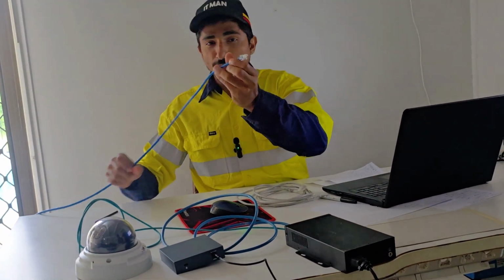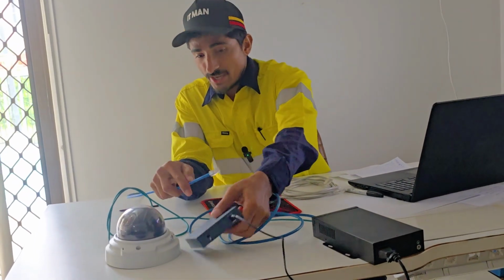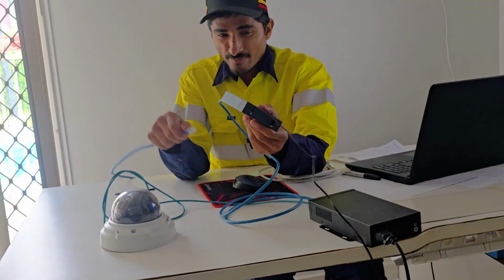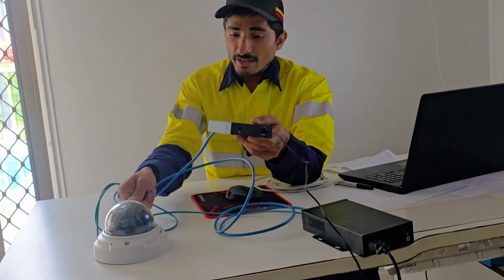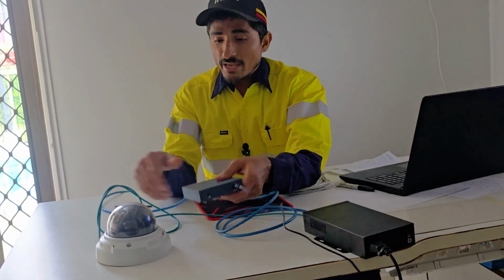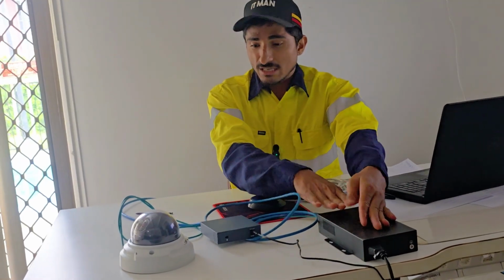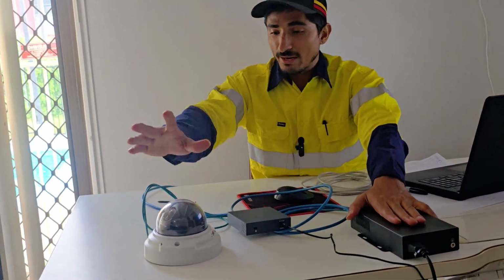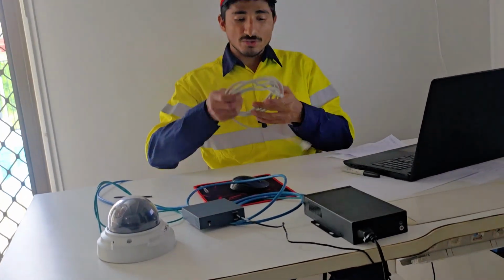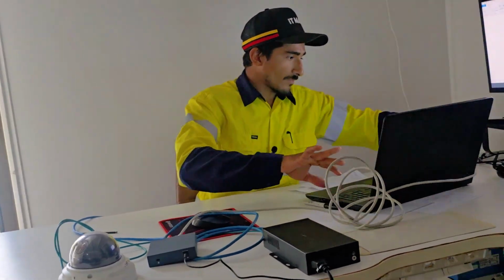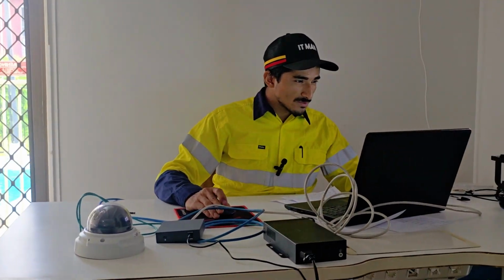This is the cable from the internet router, and I'm connecting this one to the switch. And this is the cable from the camera. The camera is getting power from the PoE injector, and from the data port it is going to the switch, and from the switch I will take one cable to the router. So we will see the router here.